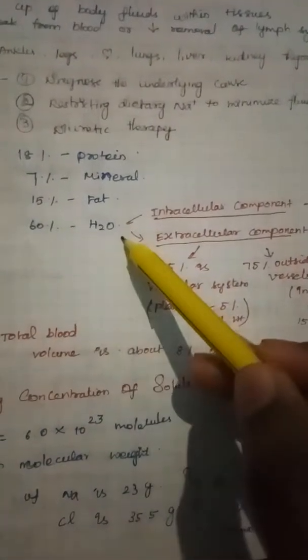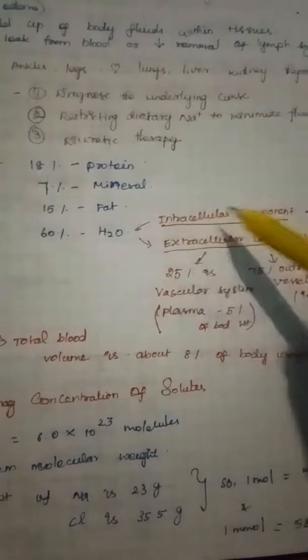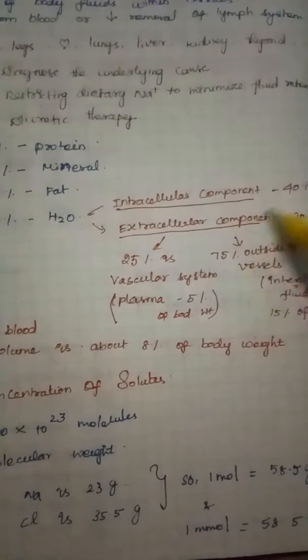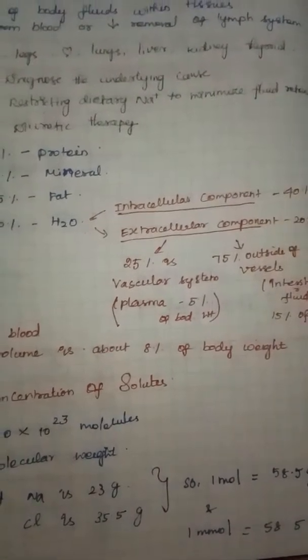This water is more, so they gave the division of what is in water. The water has an intracellular component of 40 percent and an extracellular component of 20 percent. The extracellular component is divided into two parts: 25 percent in the vascular system, the plasma, red blood cells, and then inside the blood vessels, 5 percent.